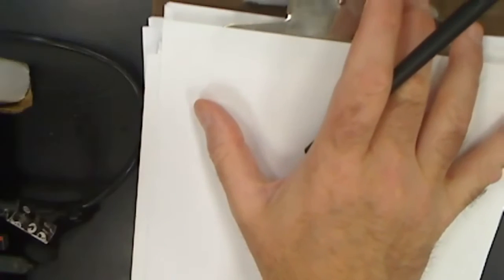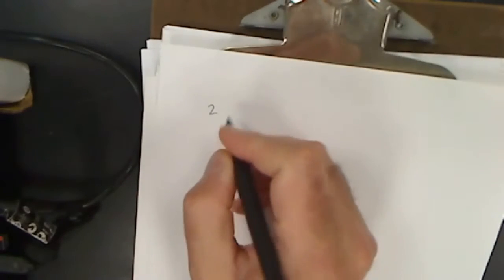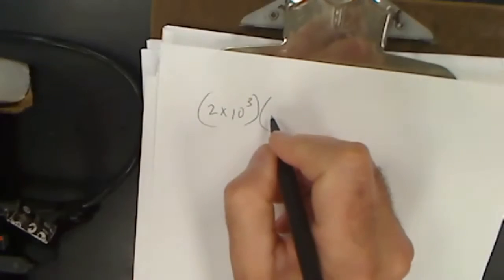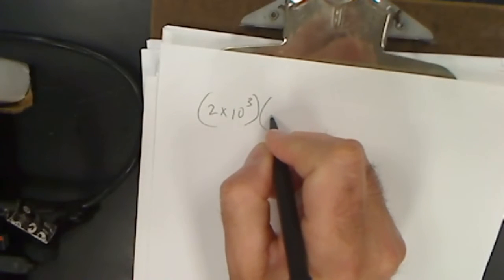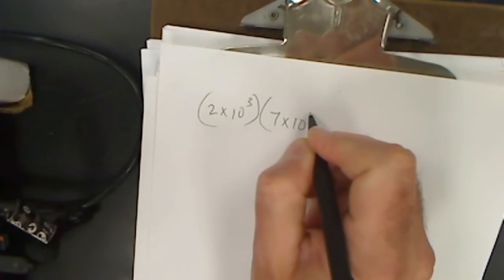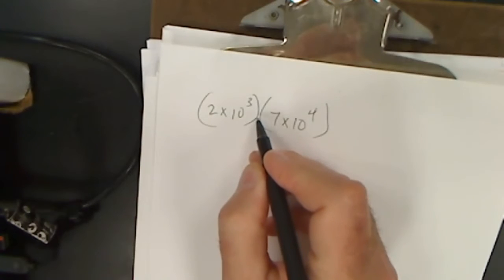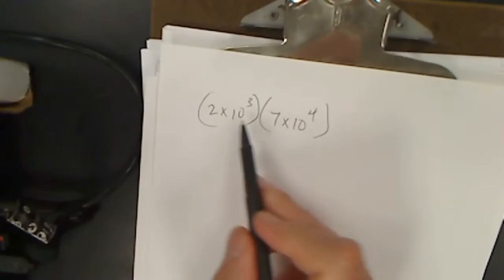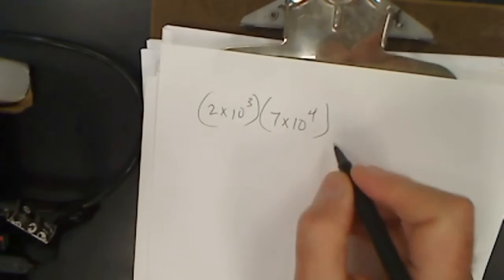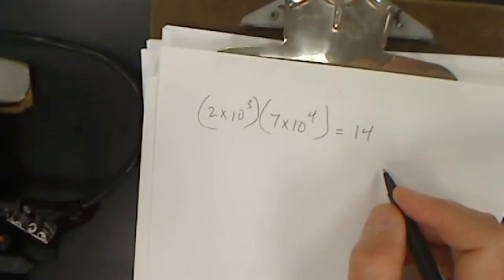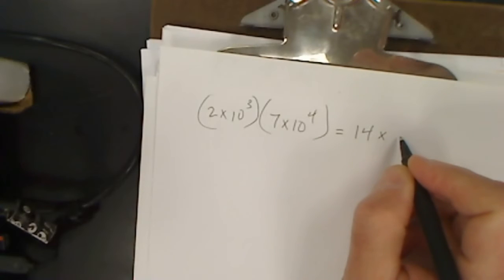You're going to get a little bit harder. Here we go. 2 times 10 to the 3rd times 7 times 10 to the 4th. So this means multiplied, right? I don't have to put a multiplication symbol. There are 2 numbers next to each other. So it's going to be 2 times 7, which is 14, times 10 to the 7th.